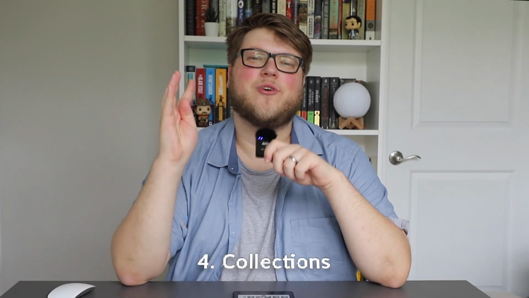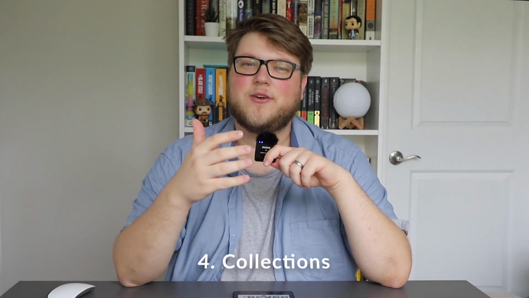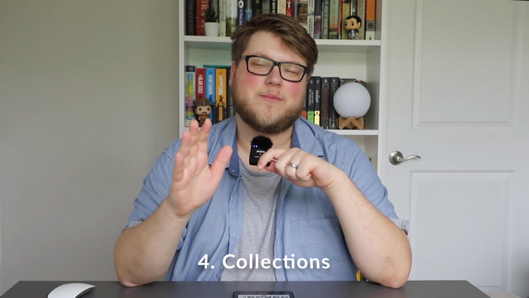Now moving on to tip number 4, if you like to keep things nice and tidy, you can actually clean up your Kindle home screen by using something called collections. Now your Kindle has this feature where you can add certain books to a collection. And this is especially useful if you want to group books together, perhaps by genre, by author, or however you would like to do so.